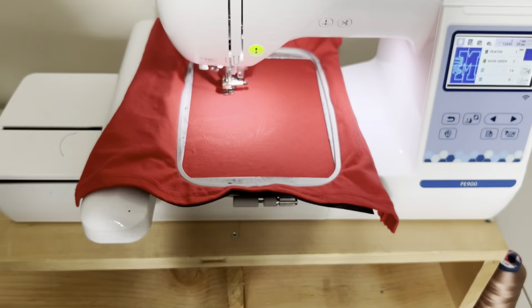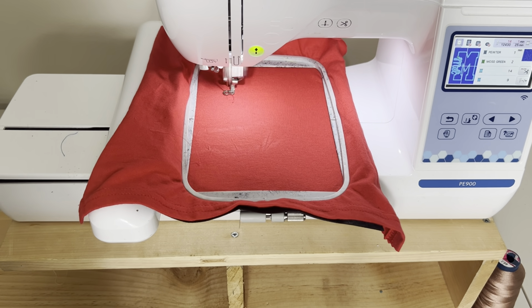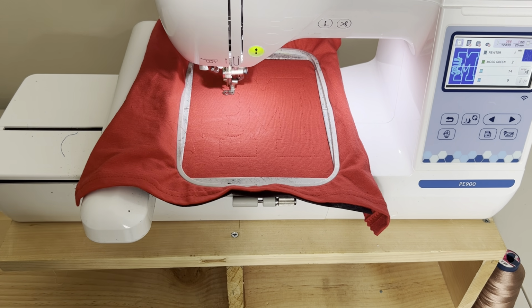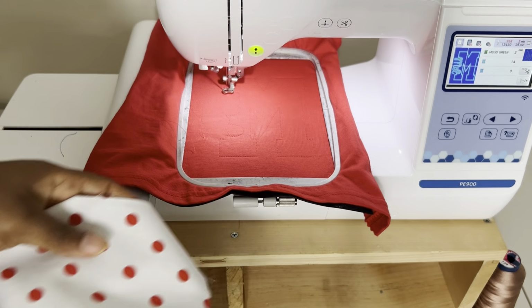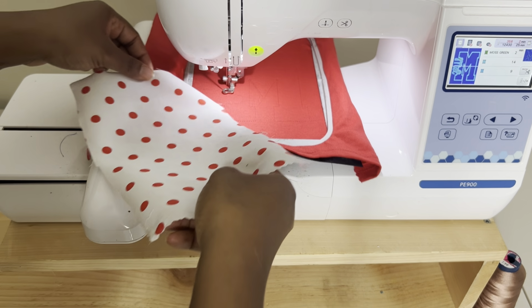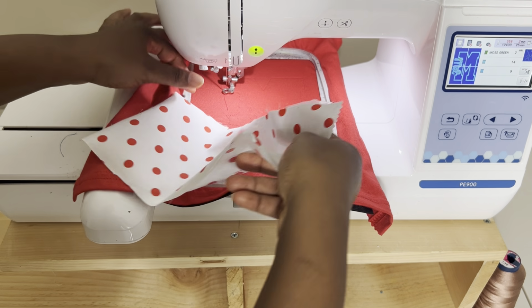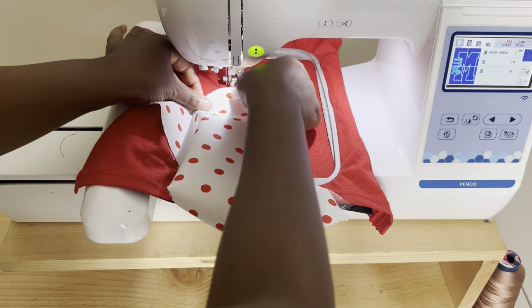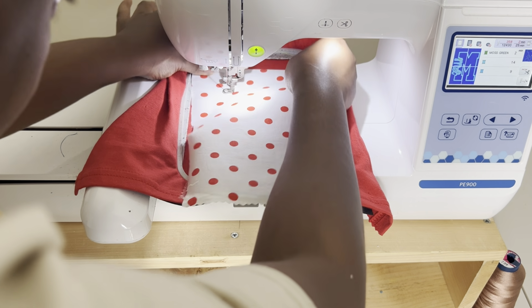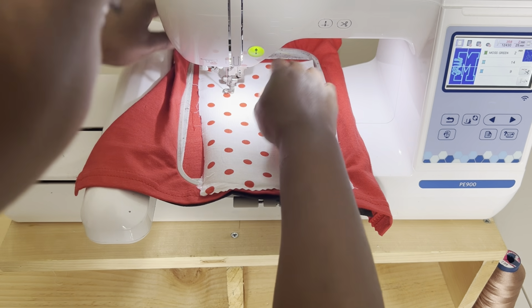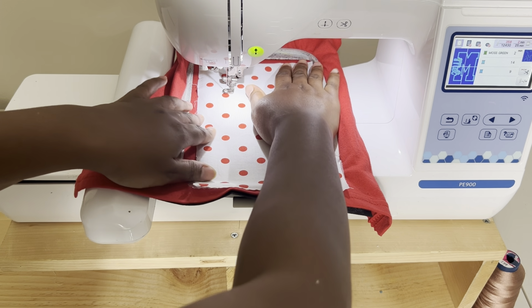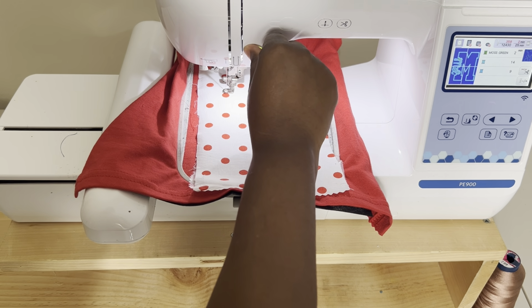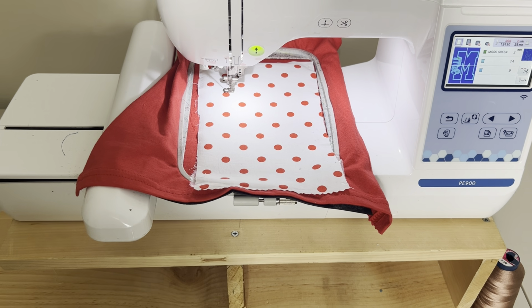This is what I'm gonna use for the applique portion. Alright, I'm gonna put my fabric down. Remember, when you're doing yours, you should put heat and bond on yours. I've done many videos showing you how to do that.